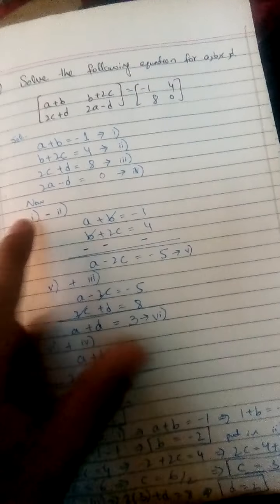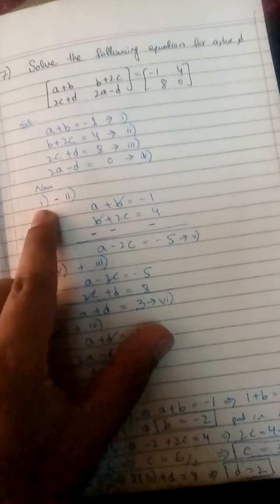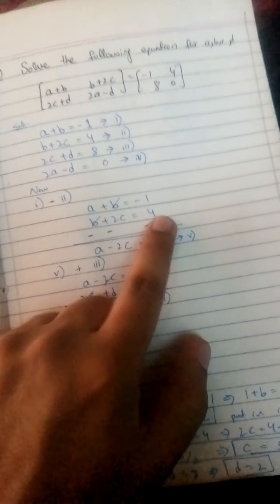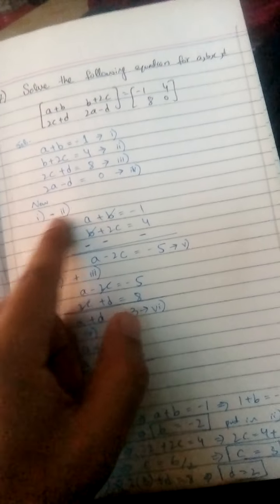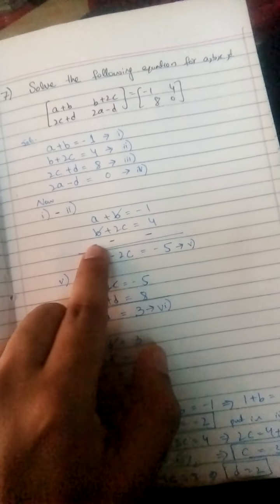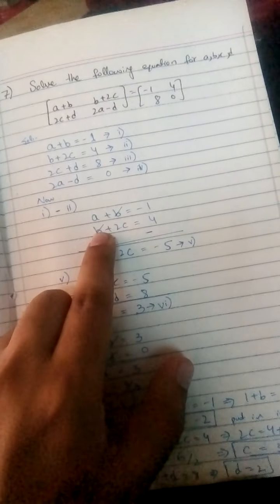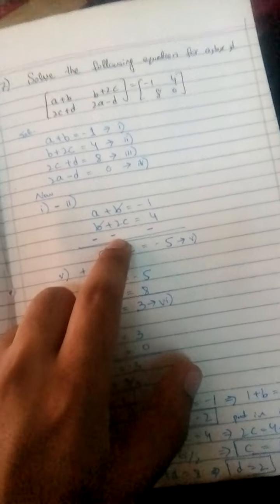Now what we can do, if you see here, is subtract the first equation from the second. What is the first equation? First equation is a plus b is equal to negative 1. And what is the second equation? b plus 2c is equal to 4. Now we have to subtract, so the signs of the second equation's elements are changed. So b becomes negative b, 2c becomes negative 2c, and 4 becomes negative 4.